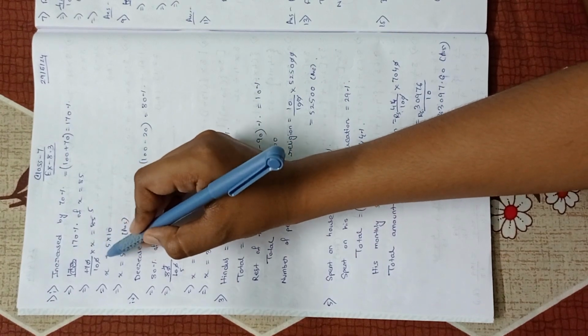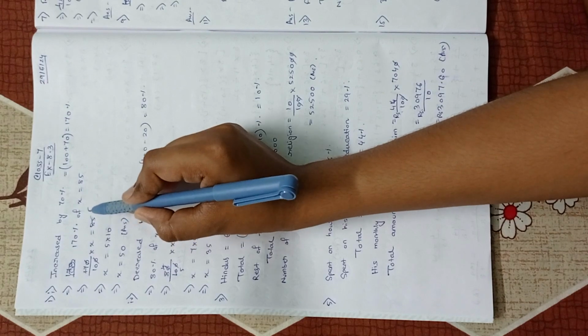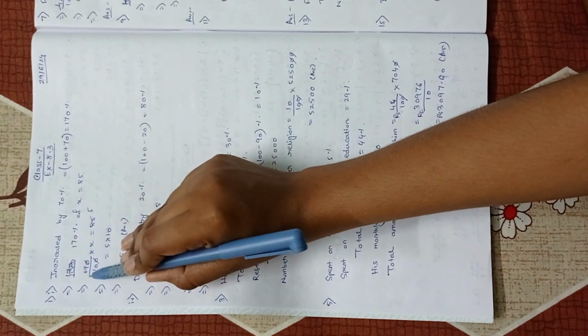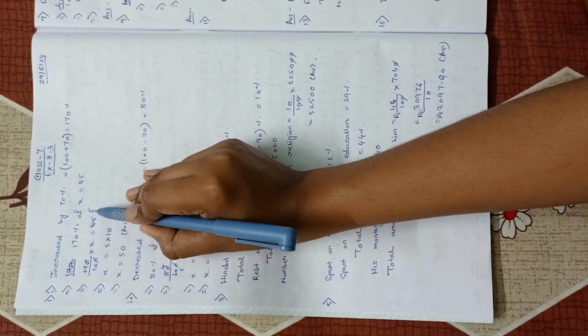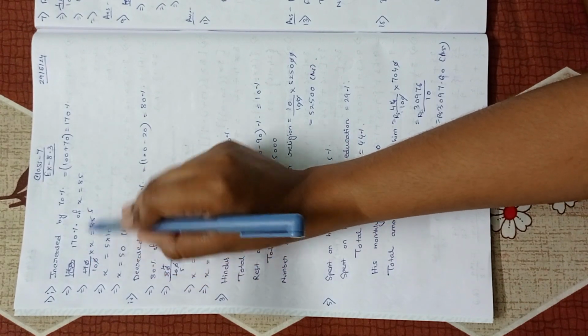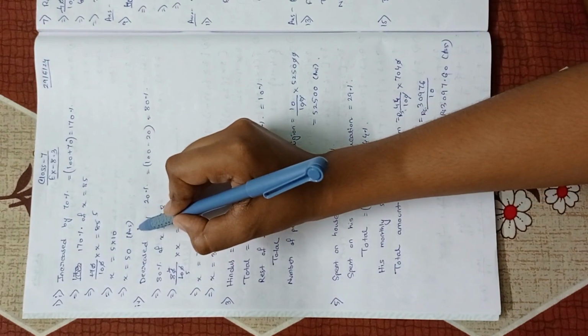You will cut the 0 first and then by 17, 17 5s are 85. You can multiply like this. Okay, and then here it is 5 and x equals 5 multiplied by 10. That means 50 will be the answer. Okay.